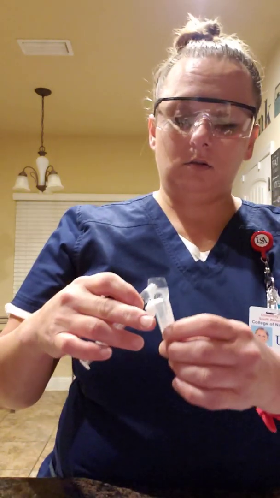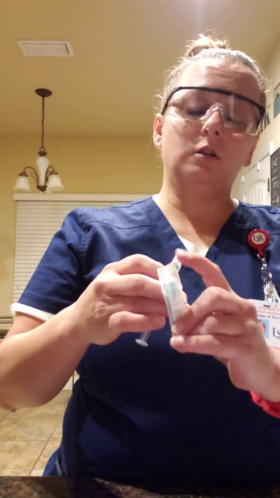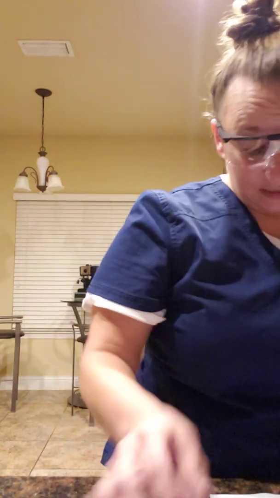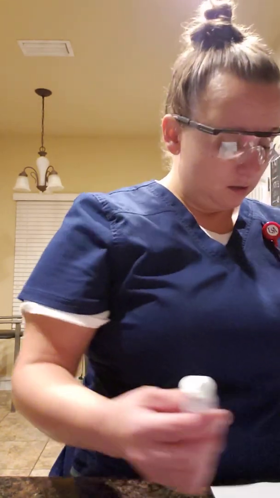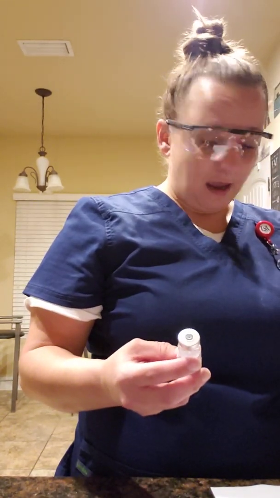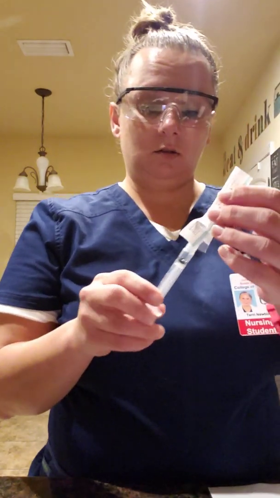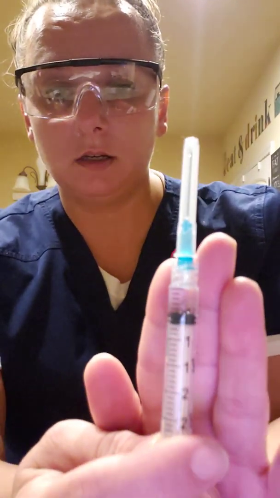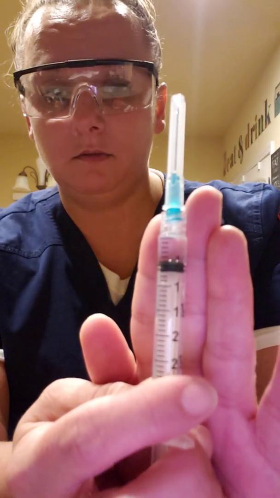Now I will put the 23 gauge needle on, and I will check again for the medication. Morphine sulfate, 5 milligrams IM every 4 hours as needed for pain. I need half a milliliter. Half a milliliter is what is in the syringe.